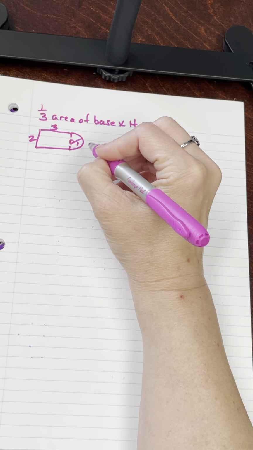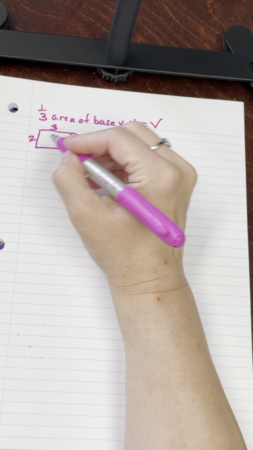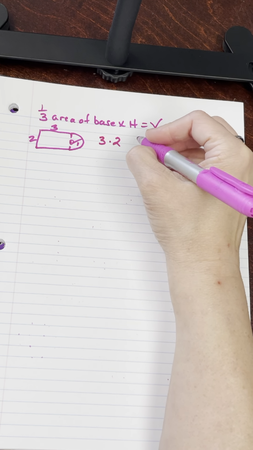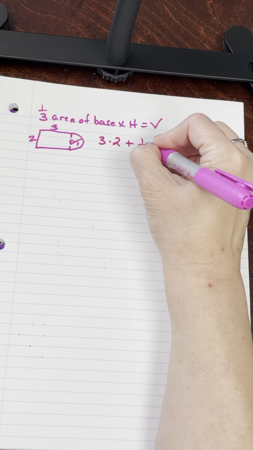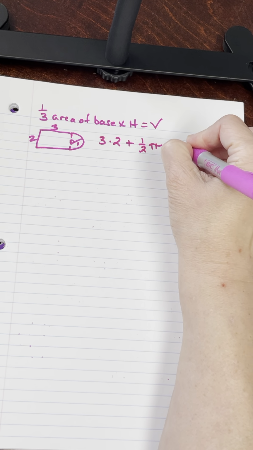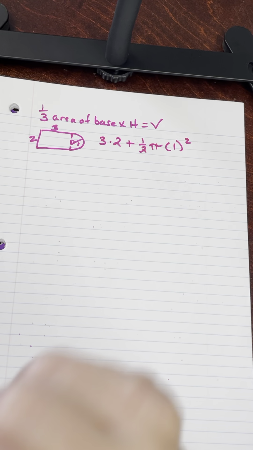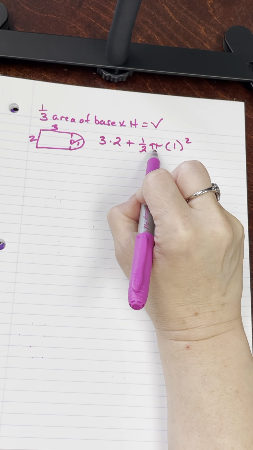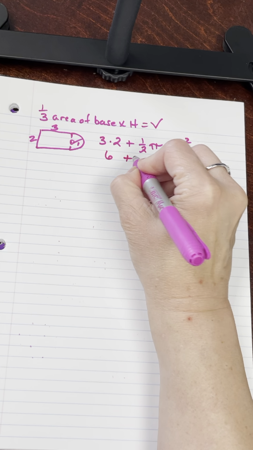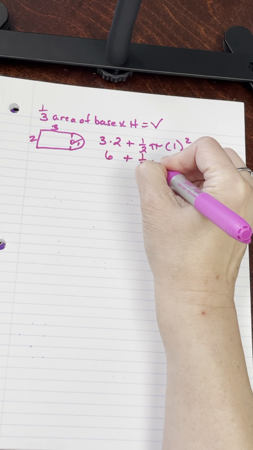So we're going to do the area of the base, which is a rectangle and a semicircle. So the area for the rectangle is 3 times 2. And then the area for the semicircle is half the area for a whole circle, pi r squared. The radius is 1, so 1 squared. So again, this was the area of the rectangle, 3 by 2. The semicircle had only half of the full area, pi times radius squared. So then this is 6 plus 1 squared is 1. 1 times a half is still a half, so a half a pi.